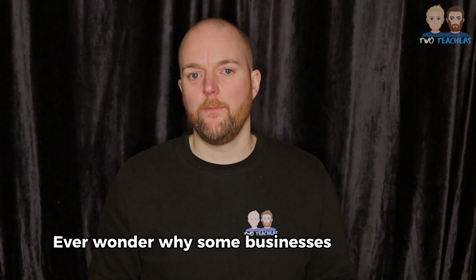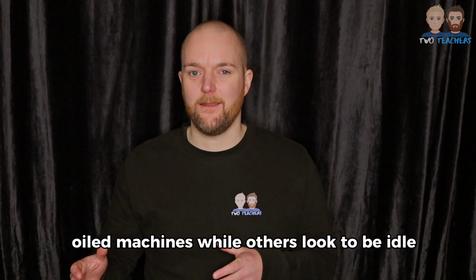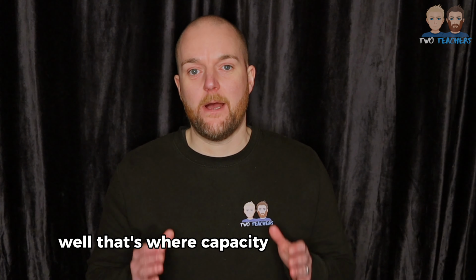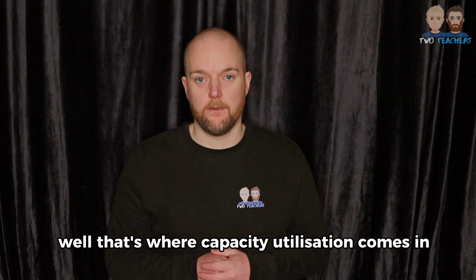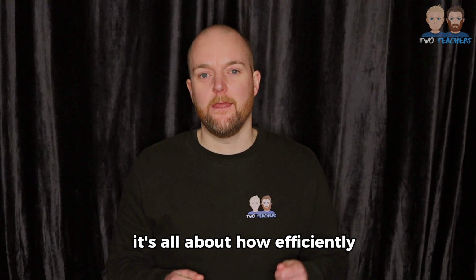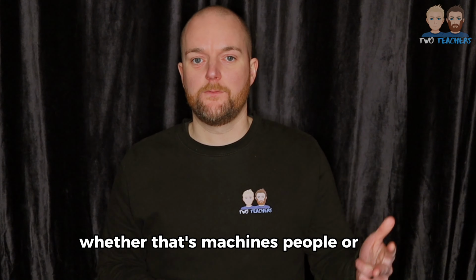Ever wonder why some businesses run like well-oiled machines, while others look to be idle, like they're twiddling their thumbs, like not much is going on? Well, that's where capacity utilization comes in. It's all about how efficiently a business is using what it's got, whether that's machines, people, or space.